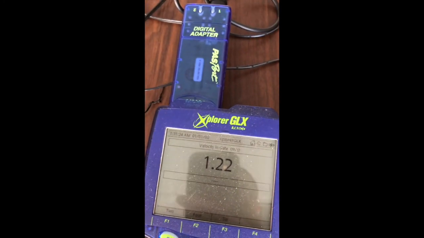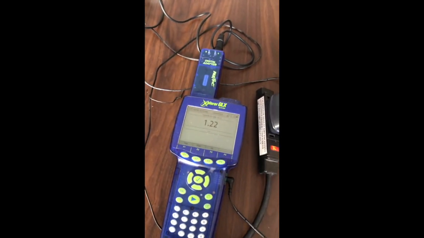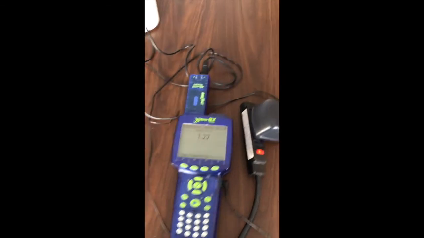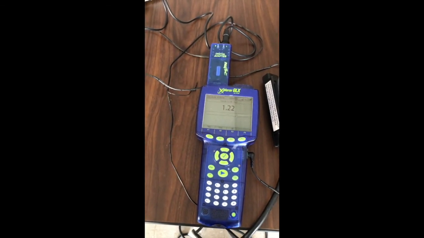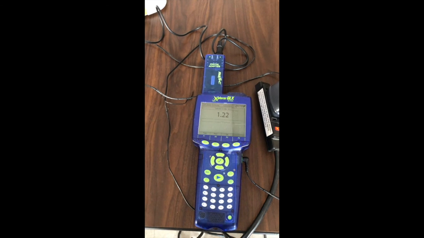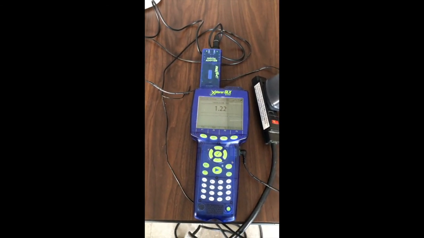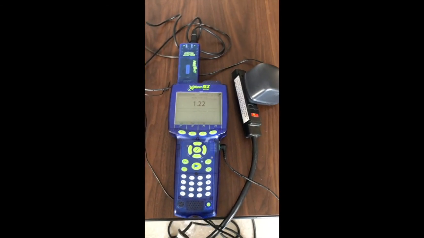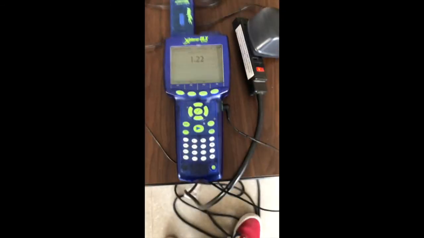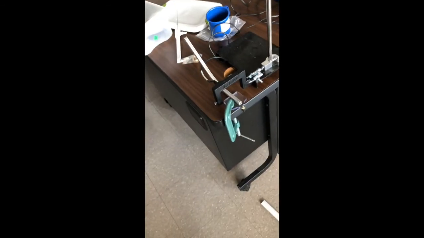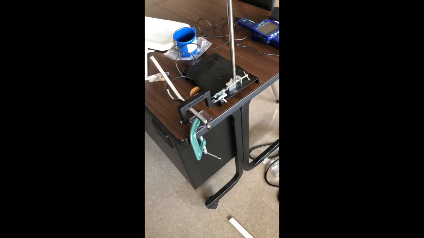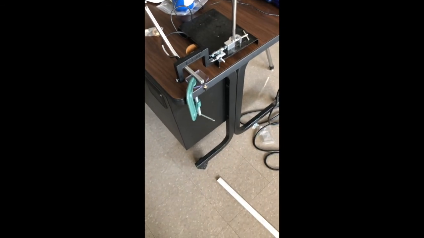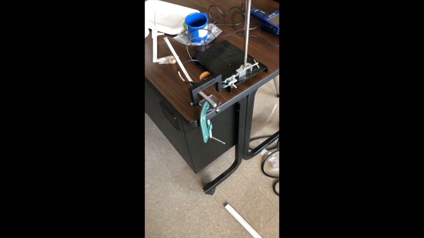1.22 meters per second. I'd like you to pause this video here, calculate the average velocity, calculate the time using the height that we got before, and then use that to calculate the range. And when you hit play, we'll see if that's actually the range. Okay, so now we're in the home stretch here. We should have calculated that the final range should be 47 centimeters.